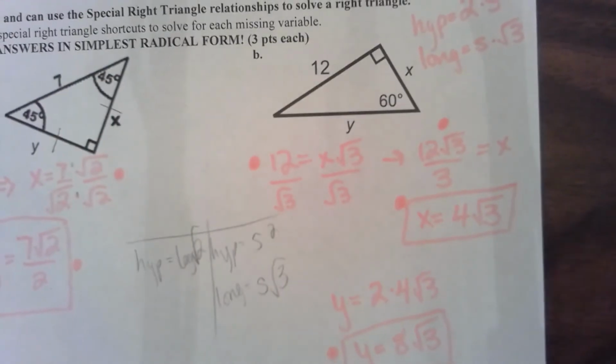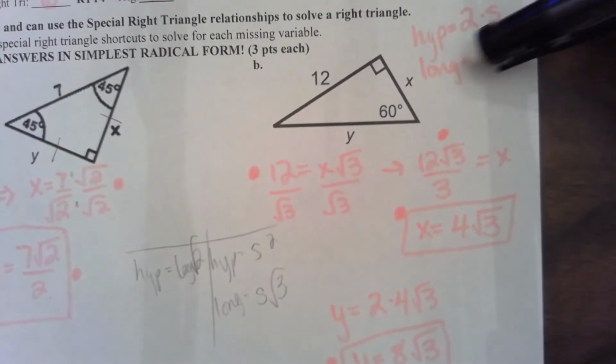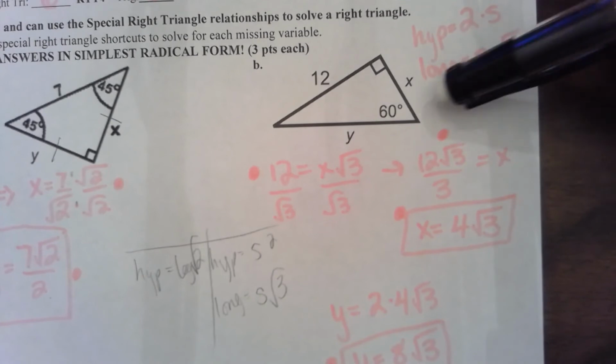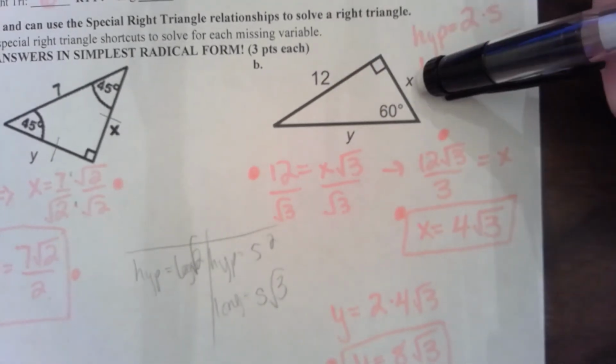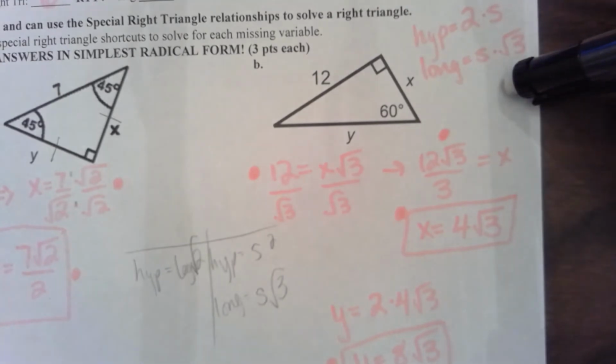And so we know we had to use the hypotenuse is equal to 2 times the short, and the long is equal to the short times the square root of 3. In the picture, y is my hypotenuse, 12 is my long leg, and x is my short leg. So I have to use the long leg equation first.